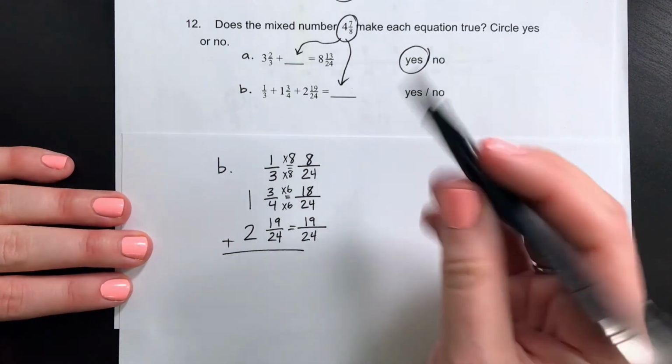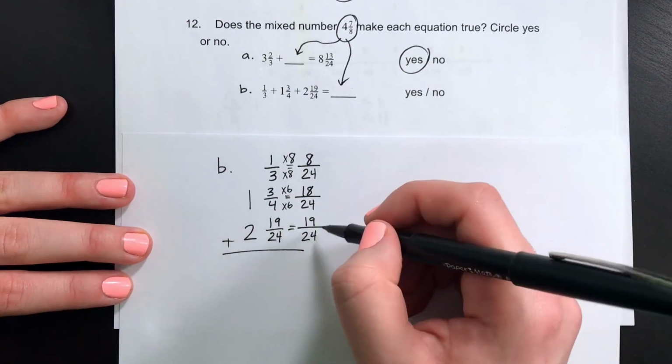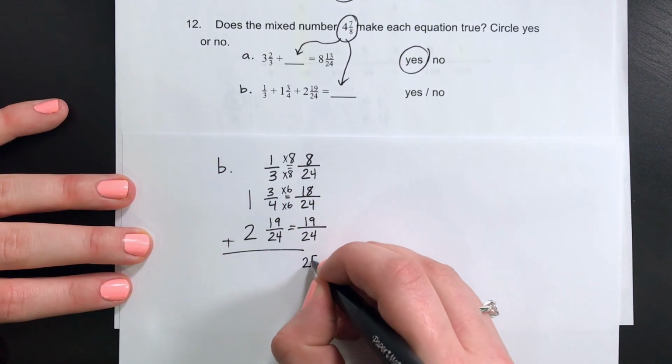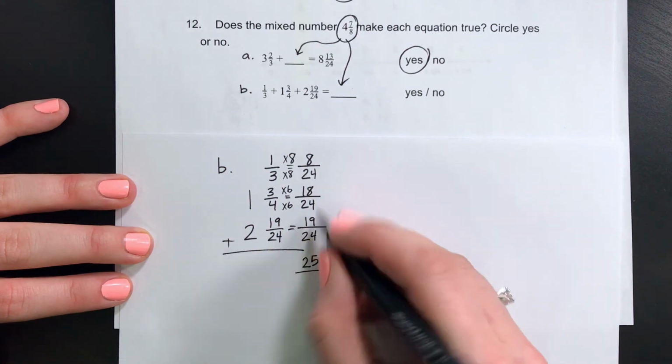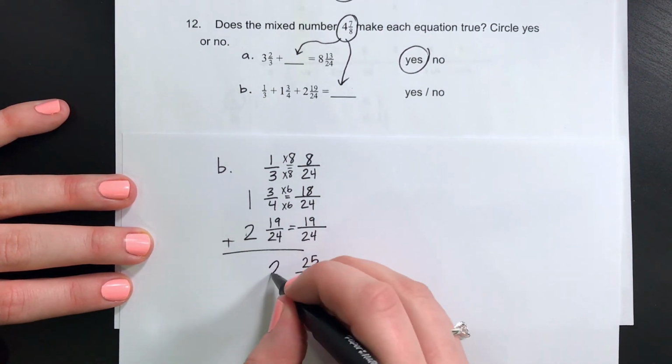So now let's add these all up. Okay, 8 plus 8 is 16. 16 plus 9 is going to be 25. And then we bring down our 24. And then 2 plus 1 is 3.